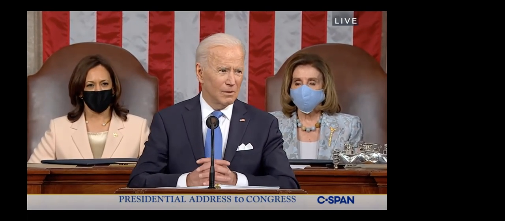And if we truly want to restore the soul of America, we need to protect the sacred right to vote. More people voted in the last presidential election than any time in American history, in the middle of the worst pandemic ever.